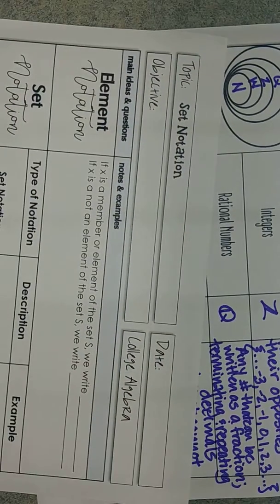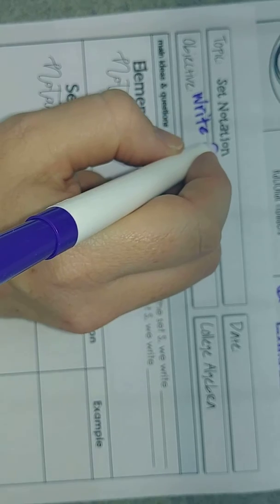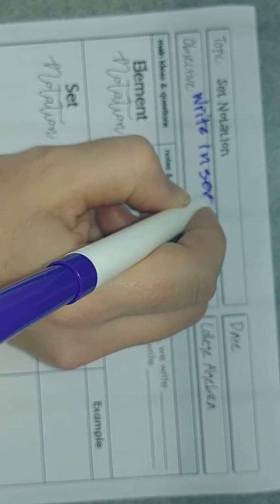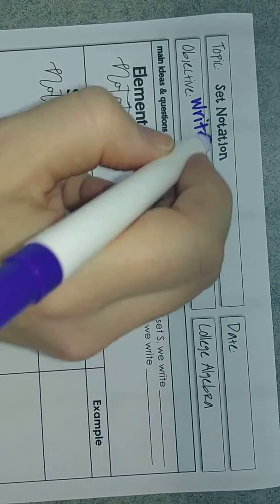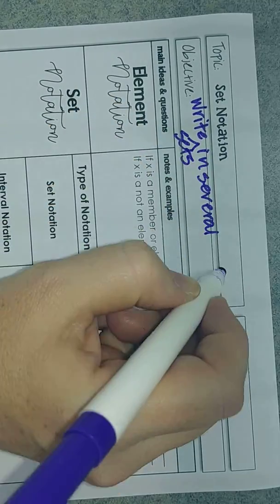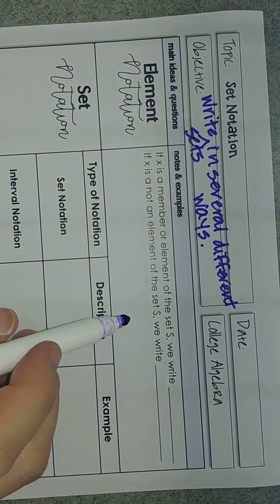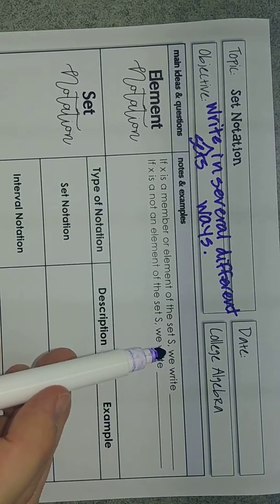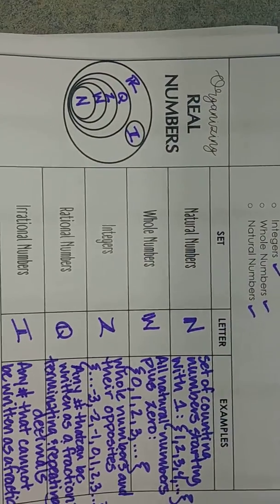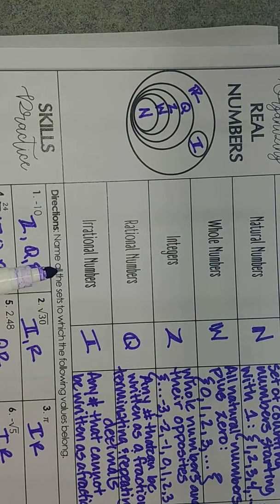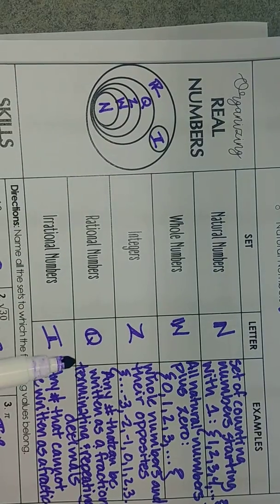Okay, let's just take a moment to also discuss a little bit about set notation. We're going to write sets in several different ways. Again, a set is simply a grouping of numbers. So the sets of natural numbers, whole numbers, integers, rational numbers, and irrational numbers, as well as real numbers, we call universal sets. But a set of numbers can be any grouping of numbers.